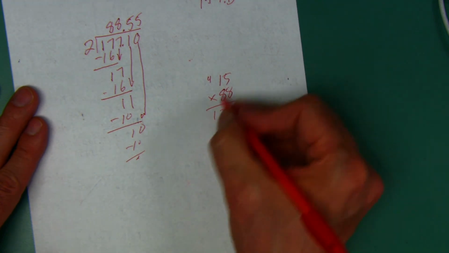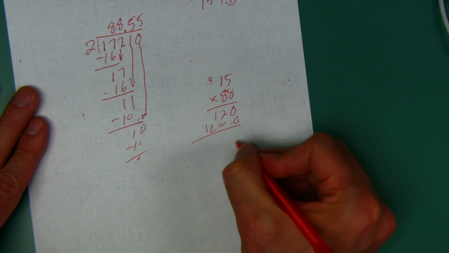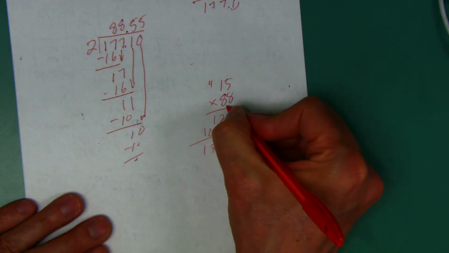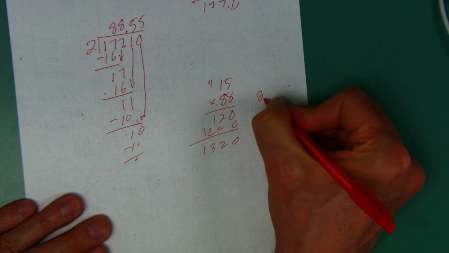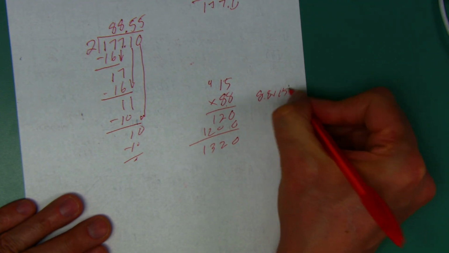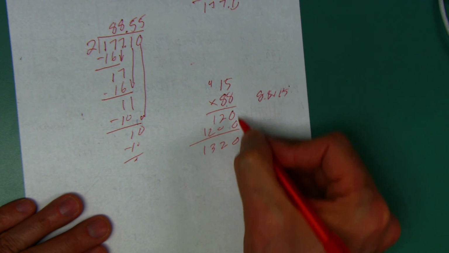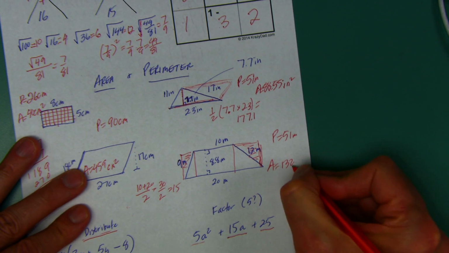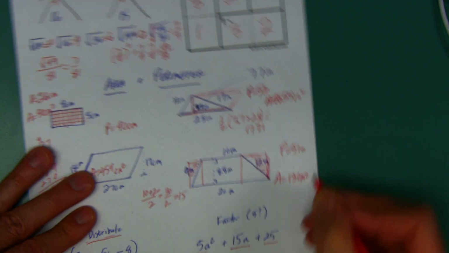Put a placeholder. 120 again. 132, but this was really 8.8, right? So I'm going to move it over one spot because I moved it over one spot. So 132 is my area there. And what are my units?